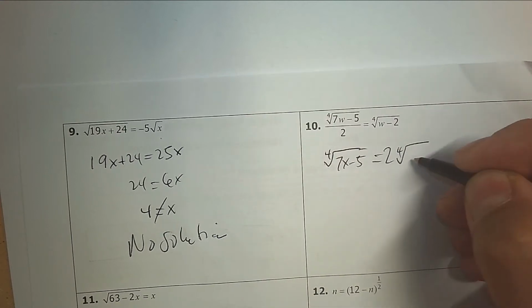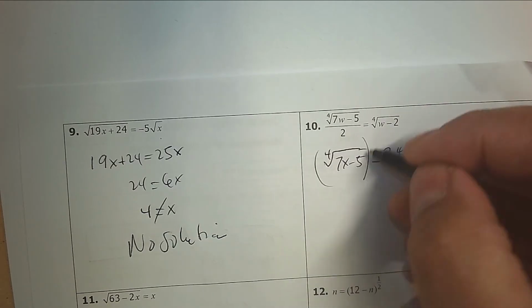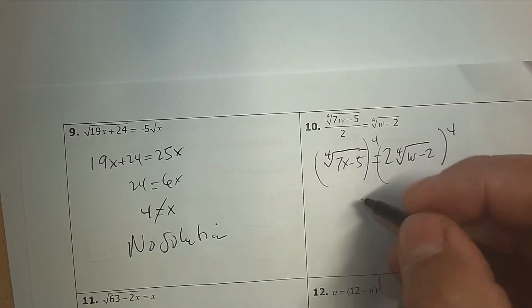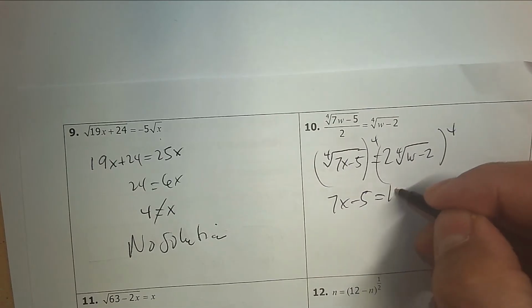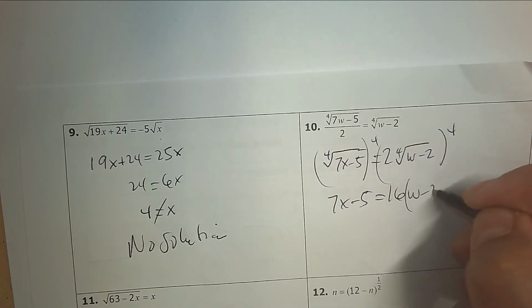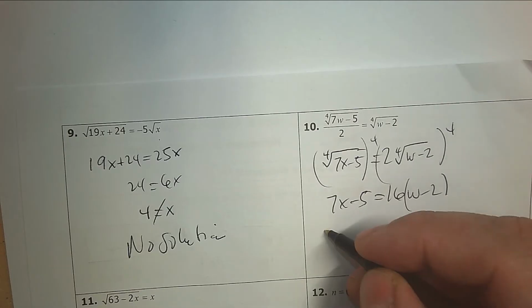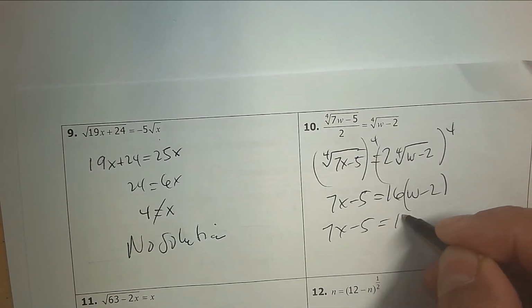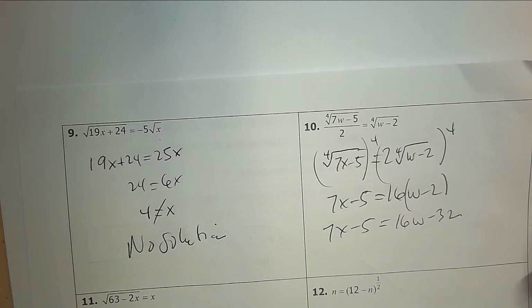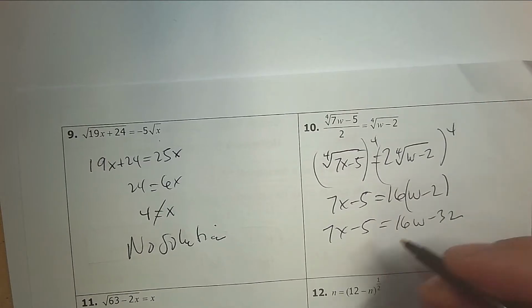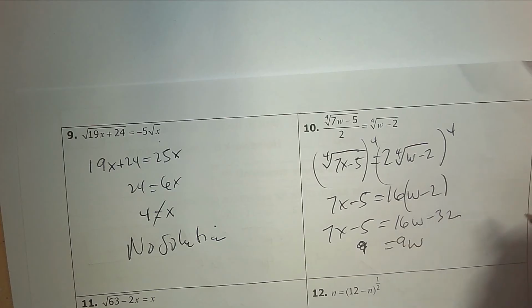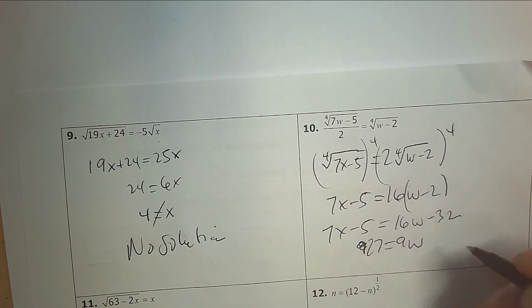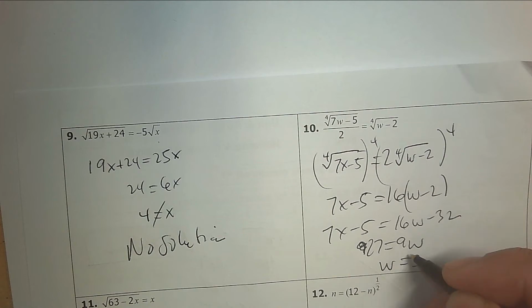And then I would raise it to the power of 4. So by doing that, the radical is undone. 2 to the 4 is 16, and then the radical is undone. Just make sure you distribute. So when you do that, it's 16w minus 32. And then combine like terms. So we'll subtract 7. We'll add 32. And when you divide, you get the answer 3.